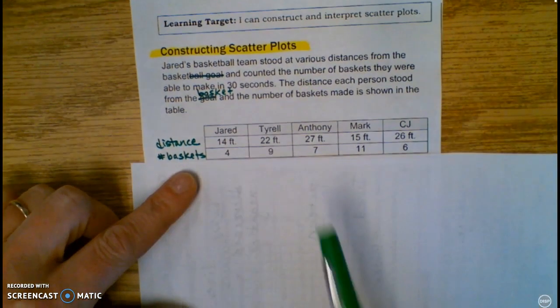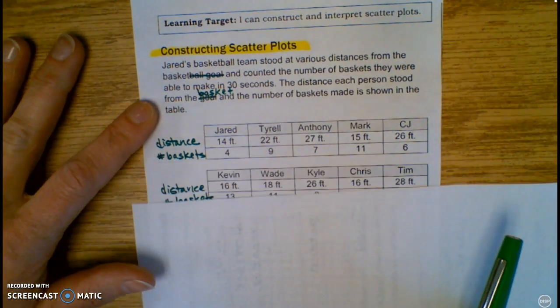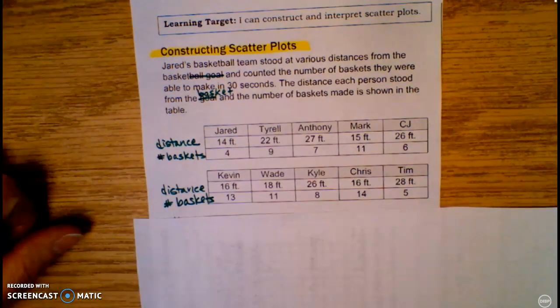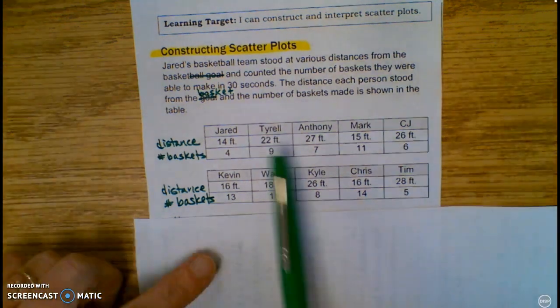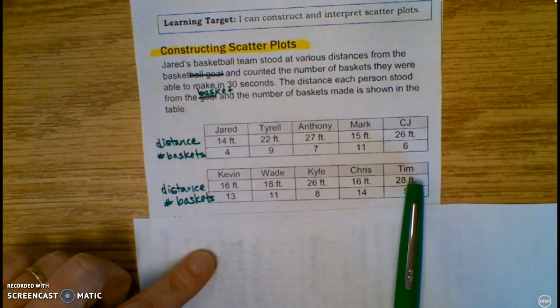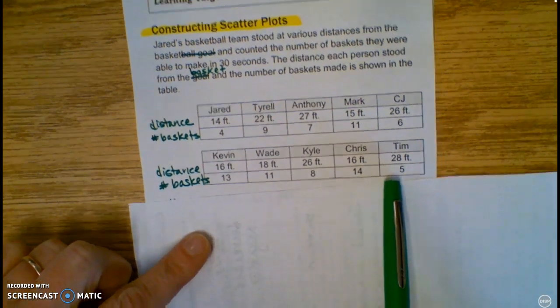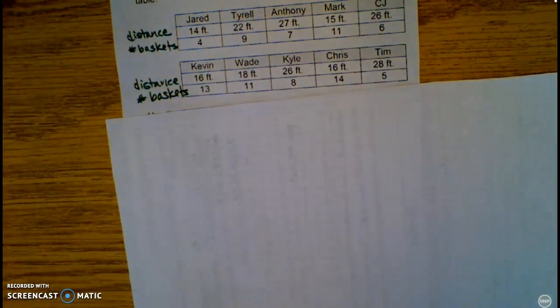And what's a little strange is your data is involved in this table, but then there's another table below because there were more team members that also did the same data collection experiment. So please make sure that you understand these are the distances that you're going to be plotting in the chart, as well as the number of baskets for each person. So that means when we set up our graph, we kind of need to know who's X and who's Y.